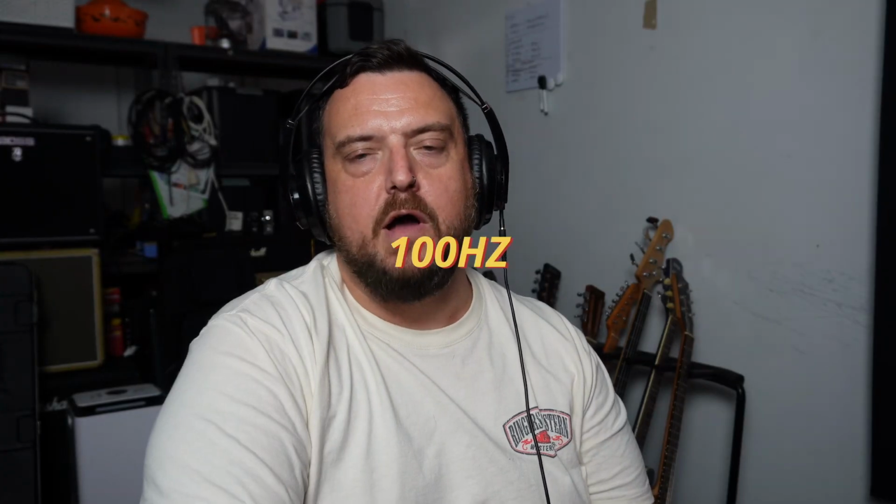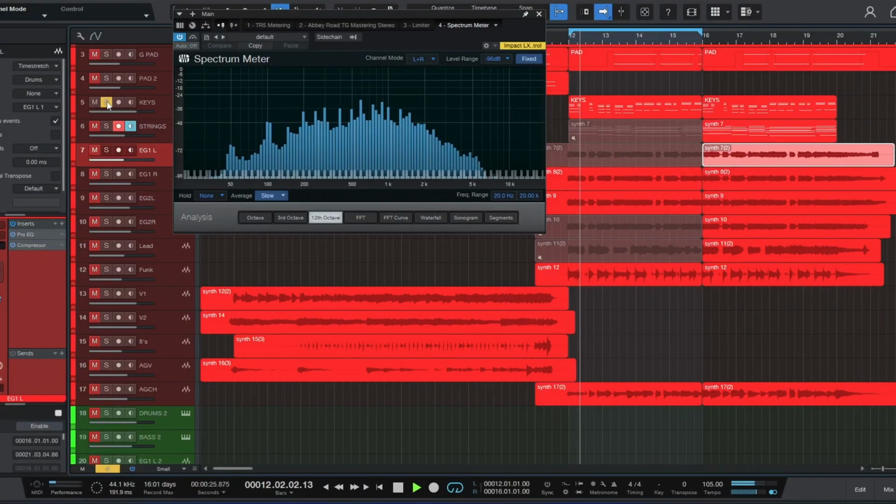So not much below 100k, and not a hell of a lot going on above 5k. But in the middle, it's pretty dense. So then if we solo the keyboard track, the frequencies are competing, and we do not want that. So what we could either do is EQ the keyboard track to make it fit better with the guitars, or try something different just to see if it's going to work.